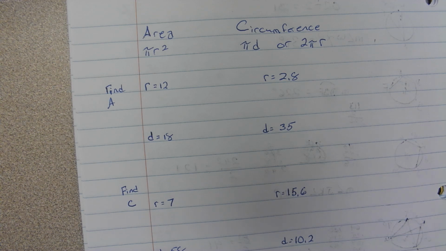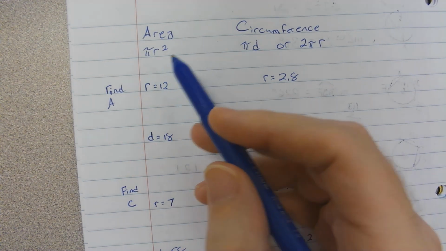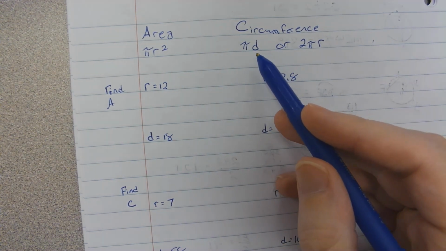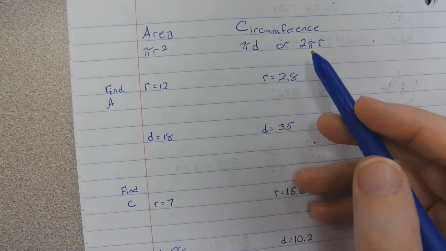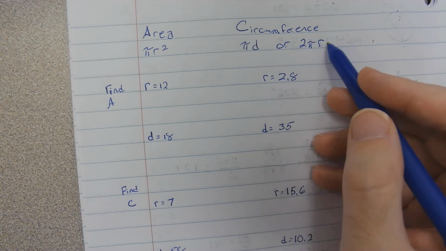Okay. Area and circumference of a circle. Area formula is pi r squared. Circumference is either pi d or 2 pi r, depending on what you're given. Since the diameter is twice r, that's why they're the same.